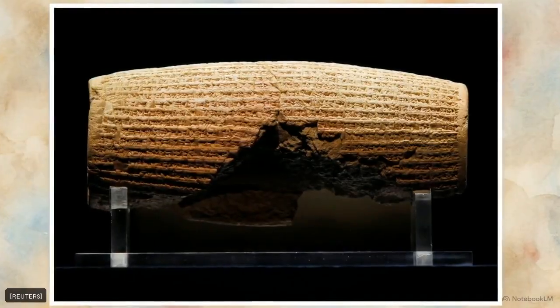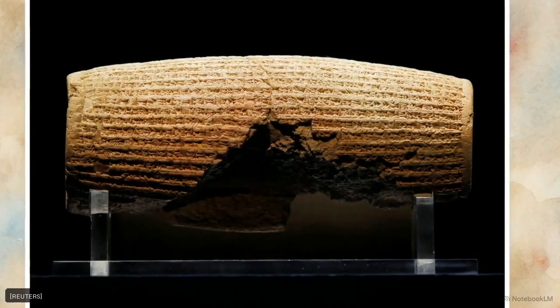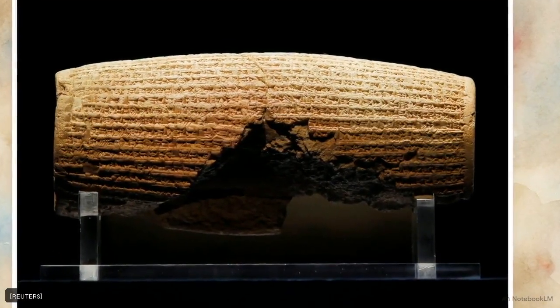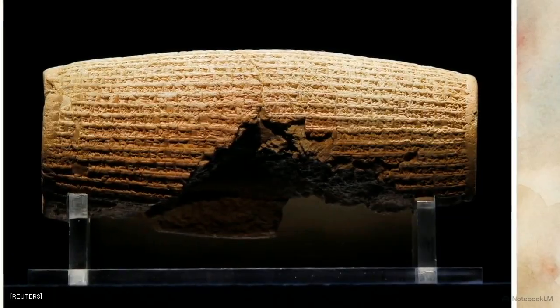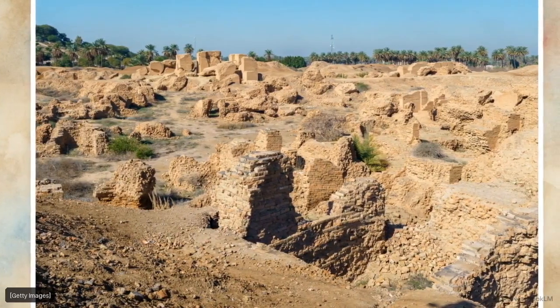Emperor Cyrus issued a decree allowing the Israelites to return home after 70 years of Babylonian exile. This cuneiform cylinder records that official shift in imperial power. When the exiles reached Jerusalem, they found nothing but these sun-baked foundations.